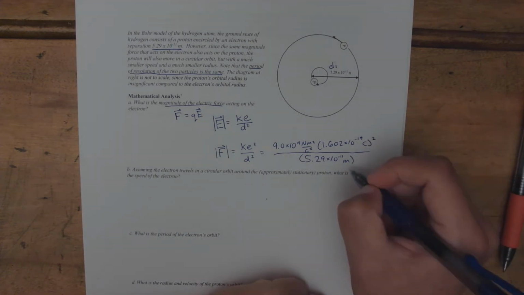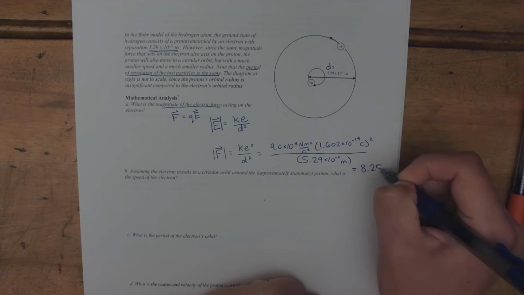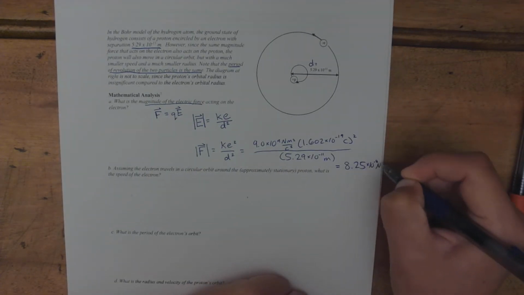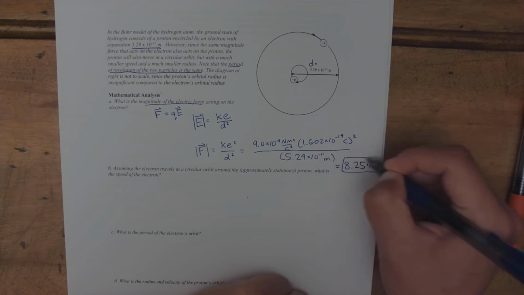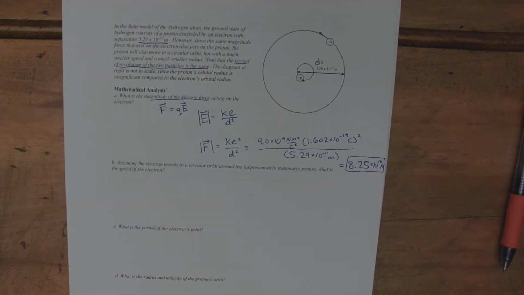And that gives me 8.25 times 10 to the negative 8th newtons. That is the magnitude of the force on the electron. Again, because it's the magnitude, we just use the absolute value of the charge.